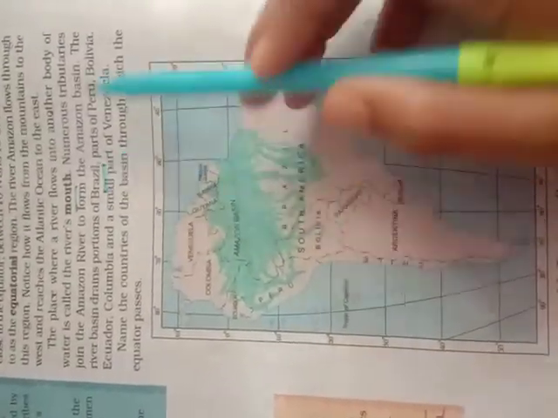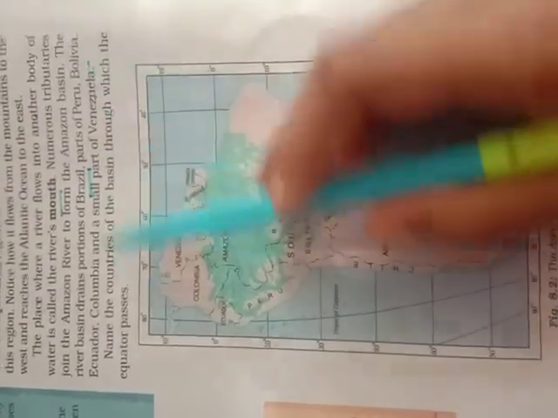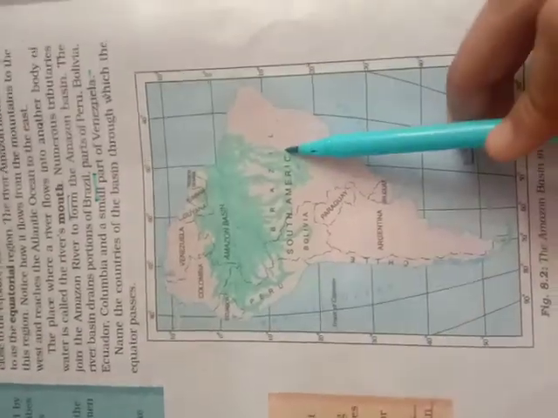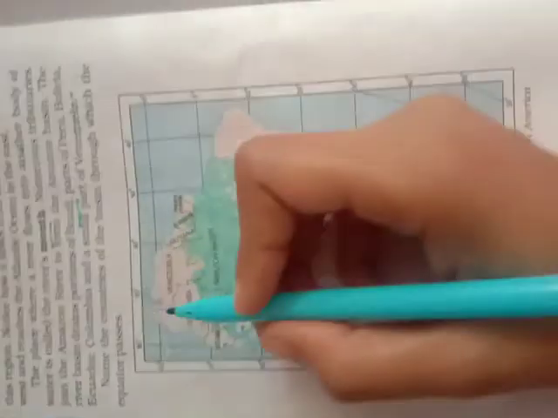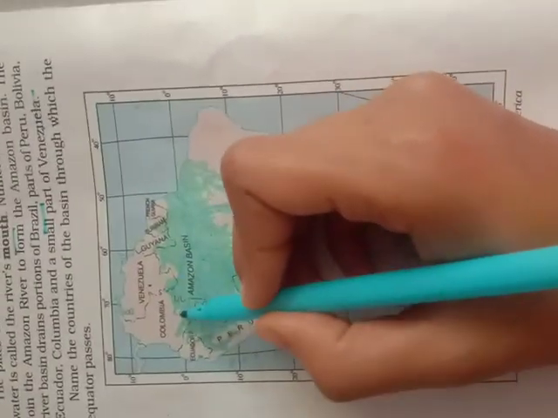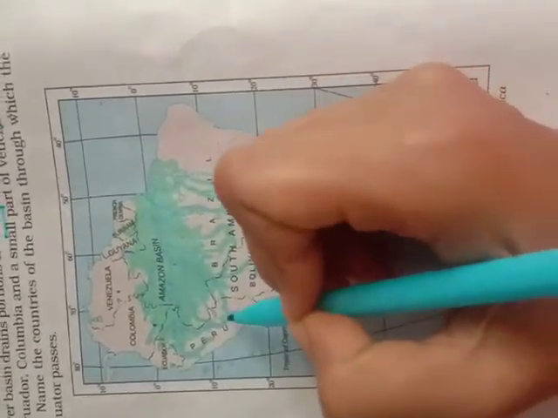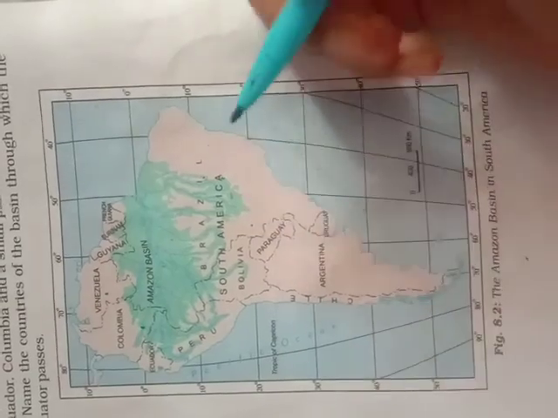The river basin drains portions of Brazil, parts of Peru, Bolivia, Ecuador, Colombia, and a small part of Venezuela. It is also in the map. Here, it is Venezuela, Colombia, Ecuador, right, Peru, and Brazil, Bolivia, right, everything.